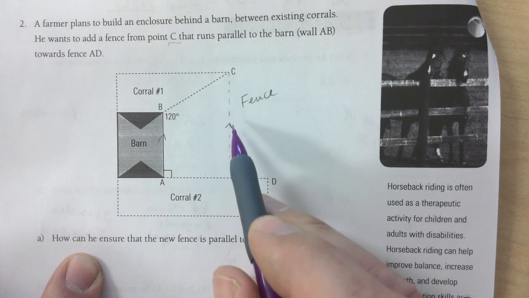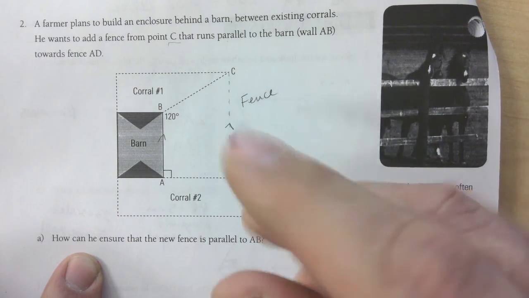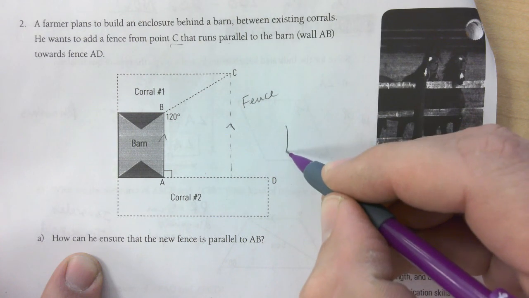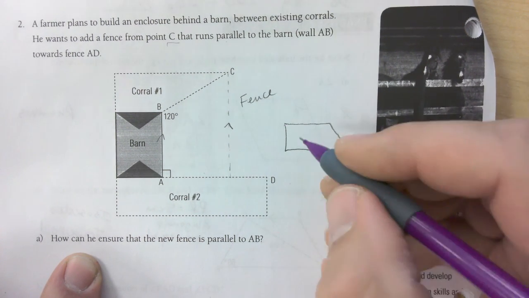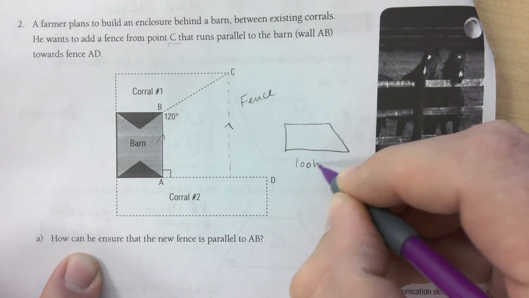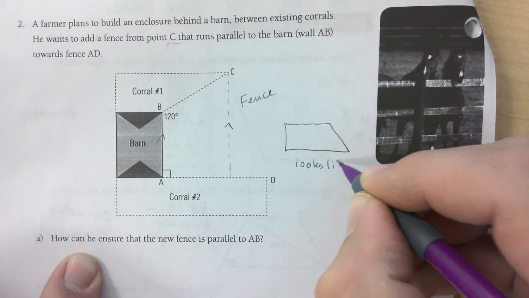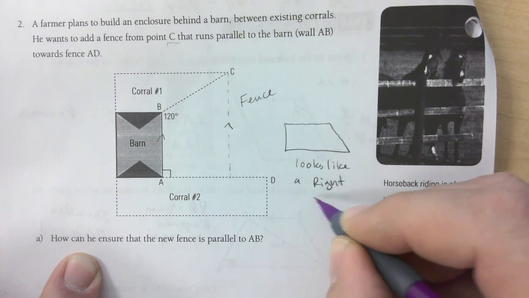How can he make sure that they are parallel? Well, do you remember? You kind of have to flip this on its side. This looks like a right trapezoid.